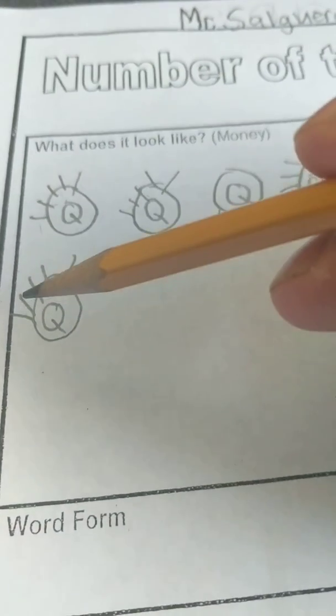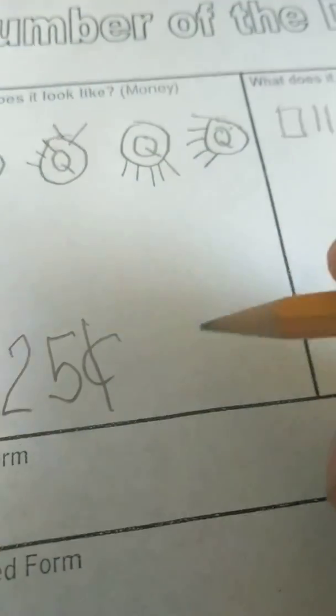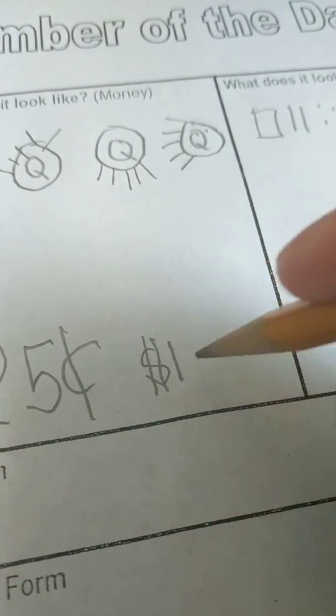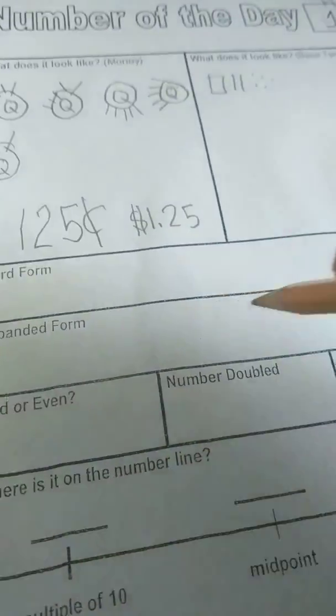Start over. 5, 10, 15, 20, 25, 30, 35, 40, 45, 50, 55, 60, 65, 70, 75, 80, 85, 90, 95, 100, 105, 110, 115, 120, 125. 125 what? 125 tacos? No, cents. Now we're going to write in dollar form. 1 goes here and 25 cents. $1.25. 125 cents. Okay?